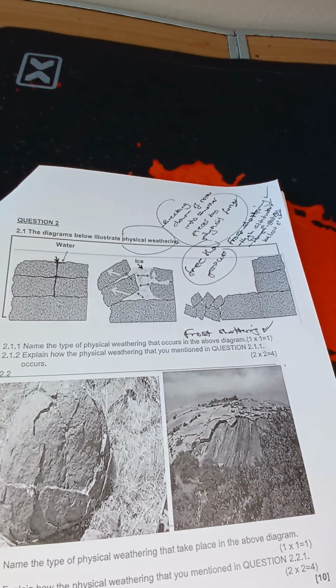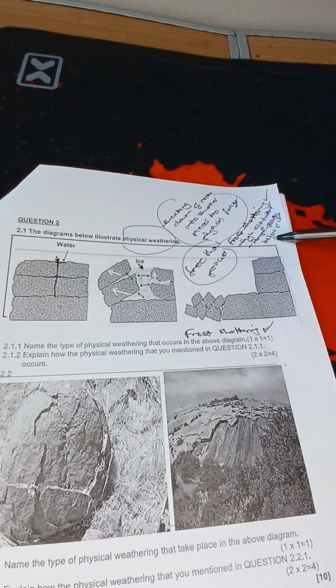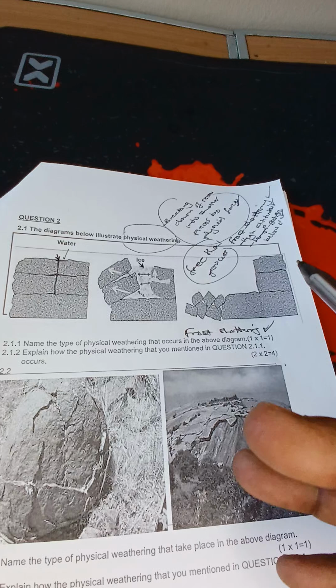The higher you go, the cooler it becomes, which means in high altitudes the temperatures are very low. They can even go below 0 degrees Celsius. So what will happen is, when the water freezes, when it goes below 0 degrees Celsius, it exerts pressure on the rock, okay? Because now it's frozen, it occupies more space. That's what is happening. So constant freezing and thawing is what weakens the rock, resulting in the breaking down of rocks. That is frost shattering, okay?